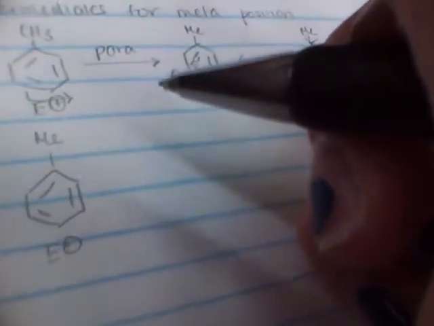Now I want to do the same thing for ortho attack. Resonance structures.